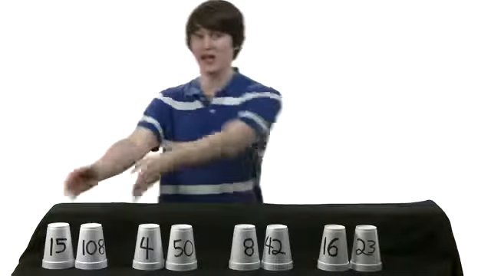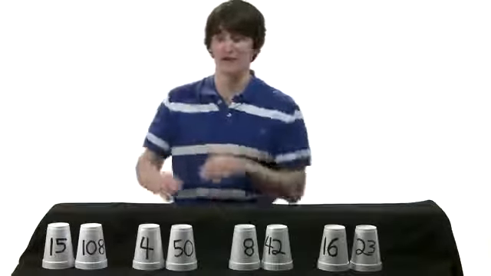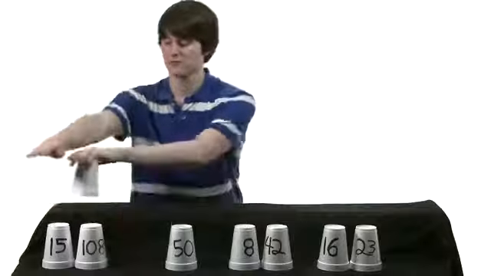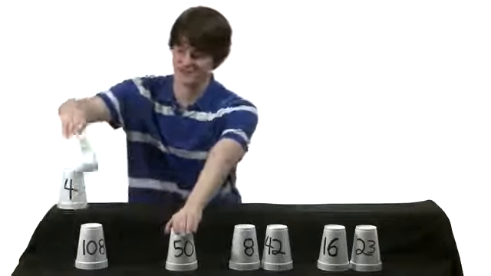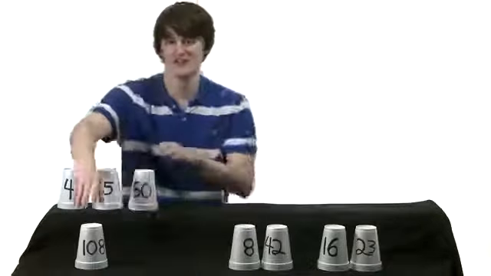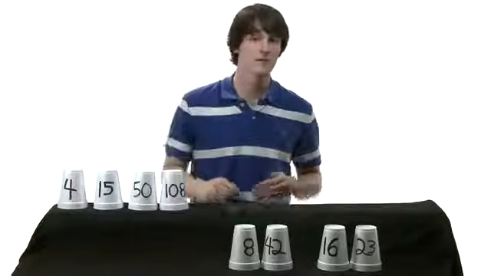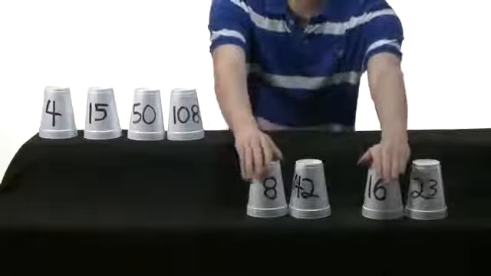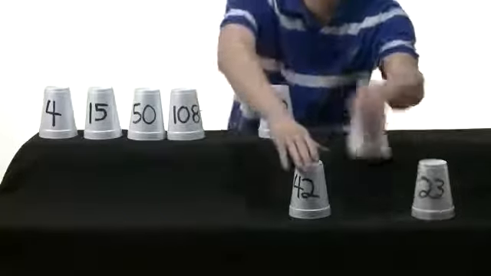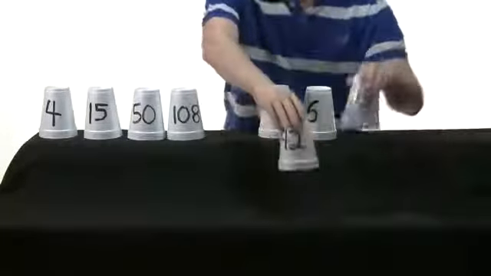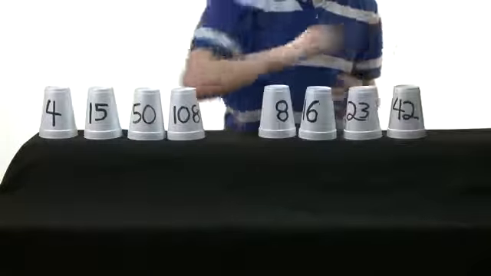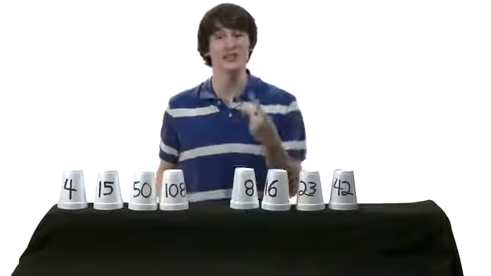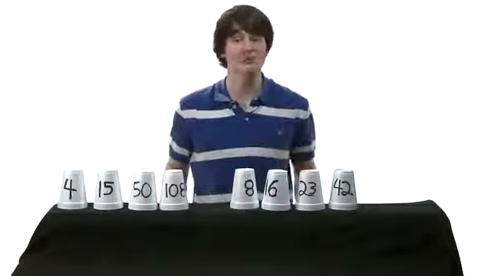Merging 15, 108 and 4, 50, we first take the 4, then the 15, then the 50, then the 108. Merging 8, 42 and 16, 23, we first take the 8, then the 16, then the 23, then the 42. So now we have just two lists of size 4, each of which is sorted.